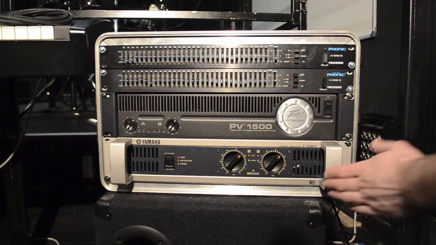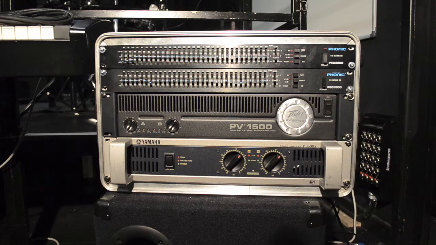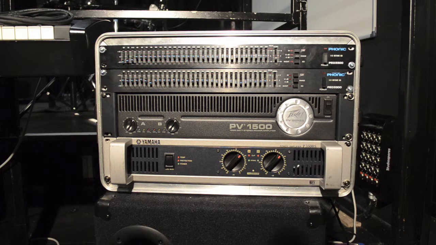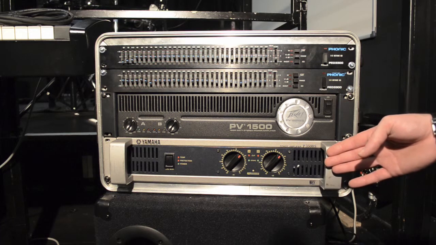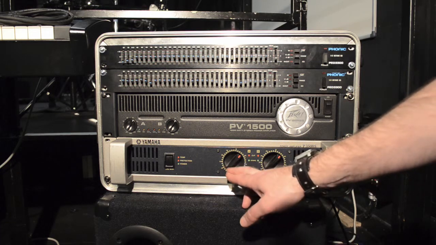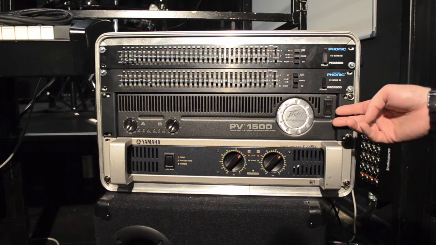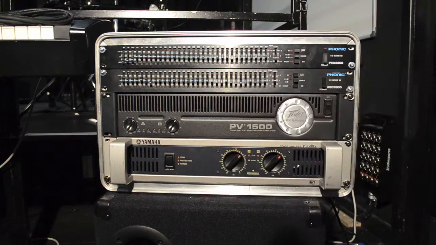Okay, so this one again is 2 channels, 500 watts at 4 ohms per channel. This one is 450 watts at 4 ohms per channel. Now, this power amplifier we use for front of house, so this feeds the main left and right speaker for the audience. And this one here, because it's 2 channels, A and B, we can feed 2 separate monitors.